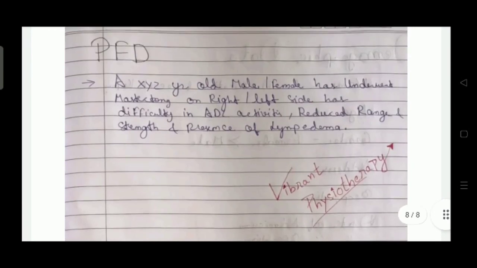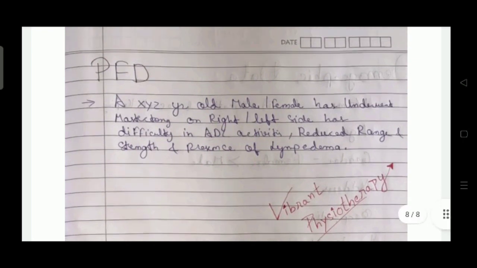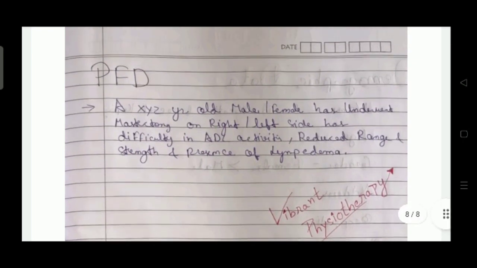And the last very important thing is PFD, that is physical functional diagnosis. If the name or age of the patient is given, then you have to write something like: XYZ, a 45-year-old female, has undergone mastectomy on the right side, and has difficulty in doing ADL activities. She has reduced range and strength, and presence of lymphedema. So you have to write that. In PFD, always mention the overall detail about the case which you have written. So yeah, that's it.